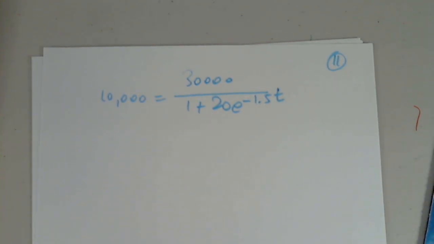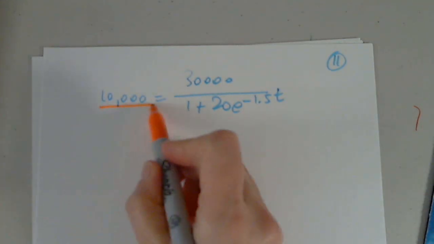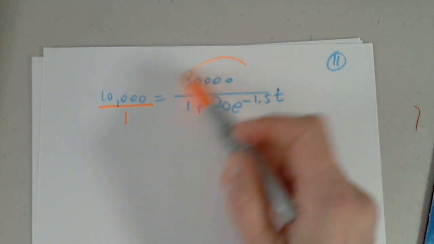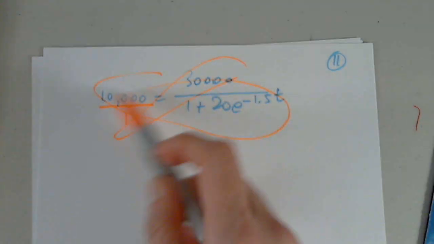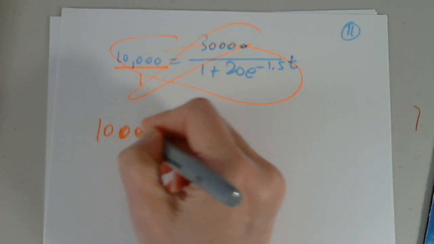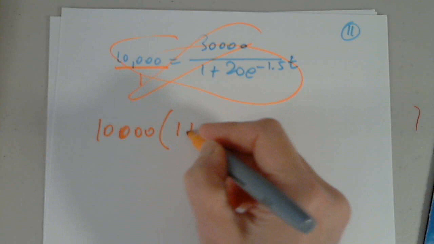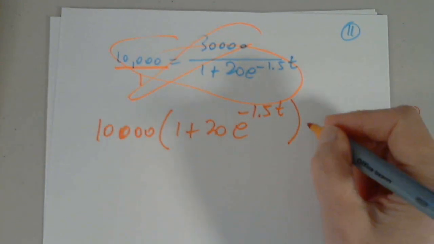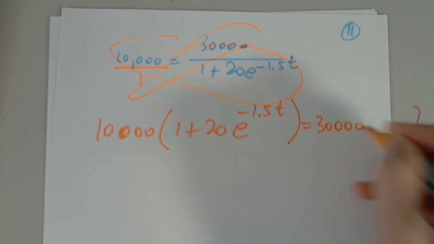Equation to solve. But if you help yourself with writing 10,000 over 1, then you will realize that you have to cross multiply. So we cross multiply, and we get 10,000 in parentheses 1 plus 20 e to negative 1.5 t equals 30,000.